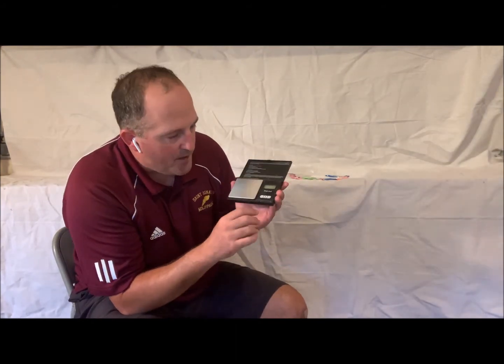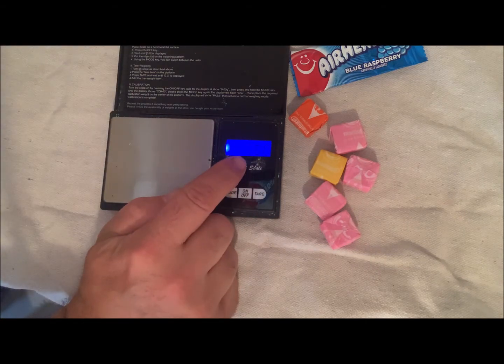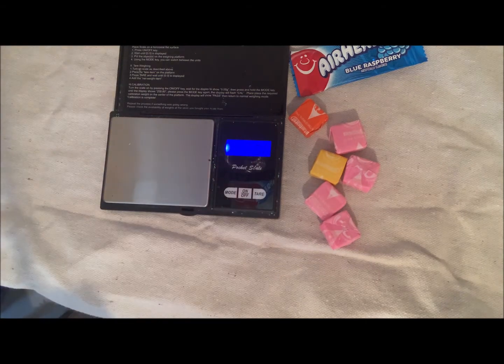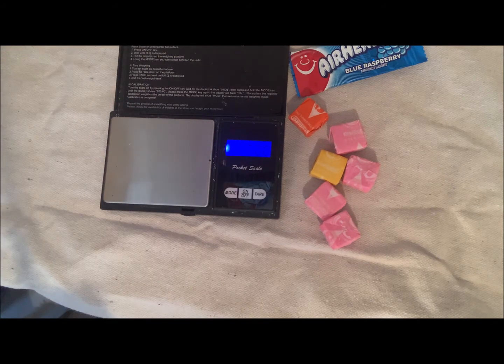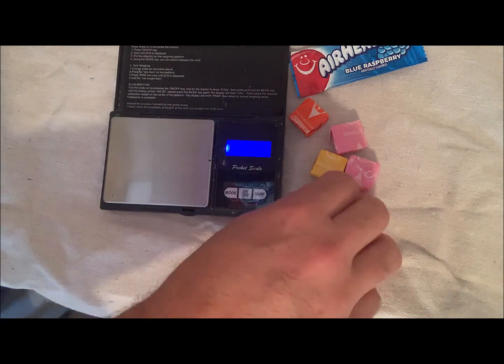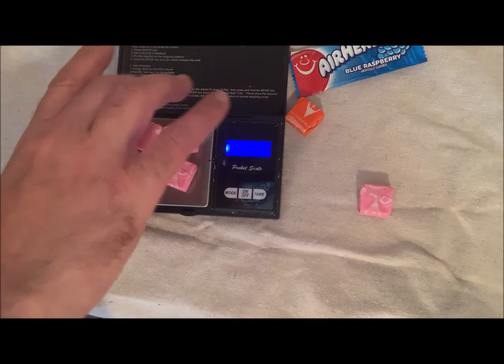On the scale, I'm going to hit the on button. Okay, so I've turned on the scale. If after turning on the scale you get a number other than 0.00, just hit the tare button, which is on the right. That means reset it so that the scale is calibrating a 0 reading with nothing on it. Let's take our 6 pieces of Starburst. You can place all 6 on there.